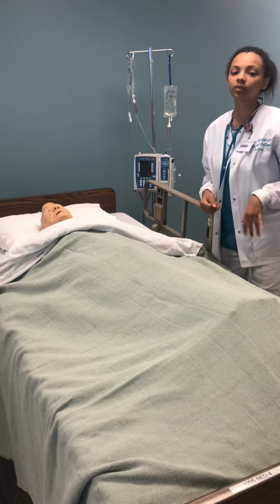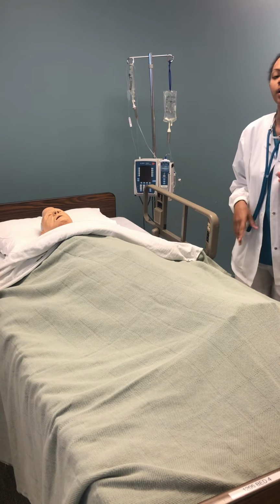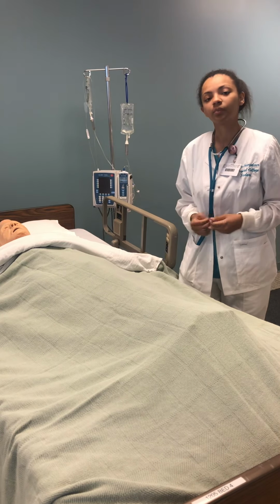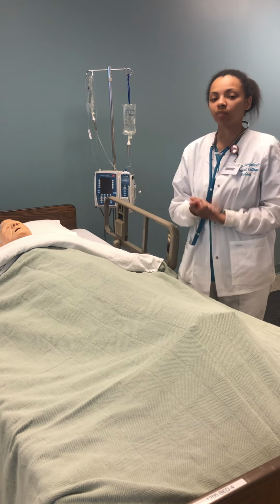Bed is at lowest level. Call light is within reach. The bedside table is within reach. And I've washed my hands.